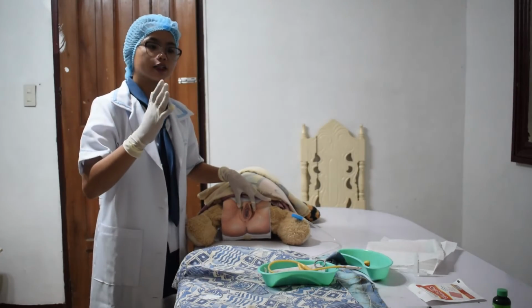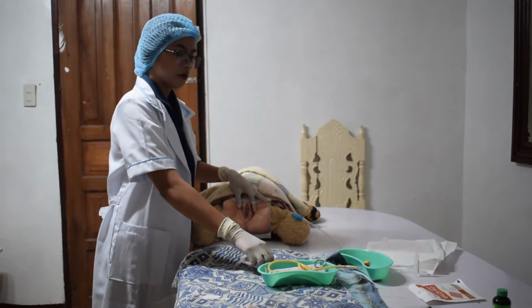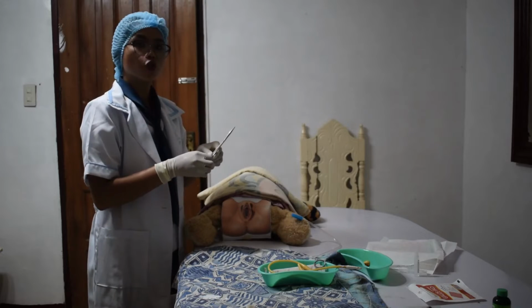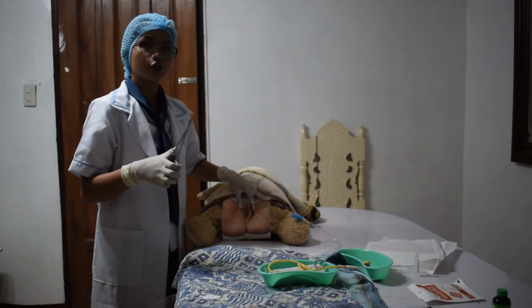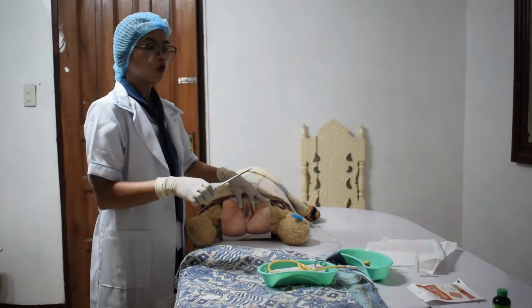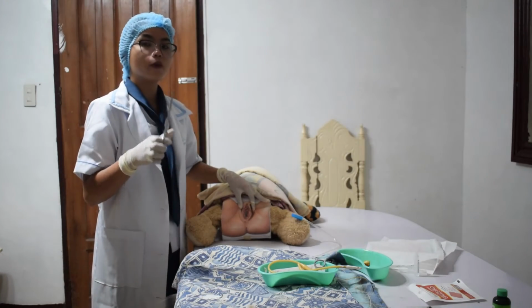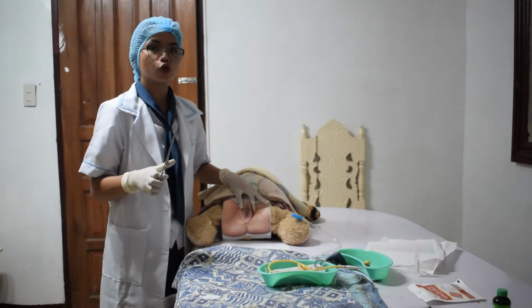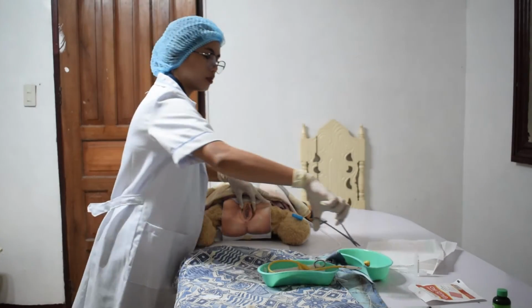With your dominant hand, using the sterile forceps, pick up a cotton ball and wipe one side of the labia majora in an anterior-posterior direction. Use a new cotton ball for the opposite side. Repeat the procedure for the labia minora.